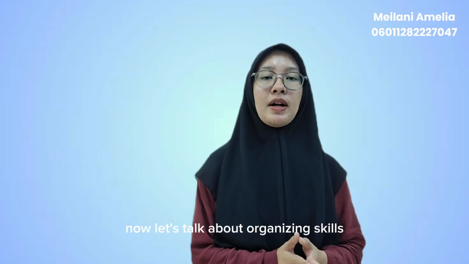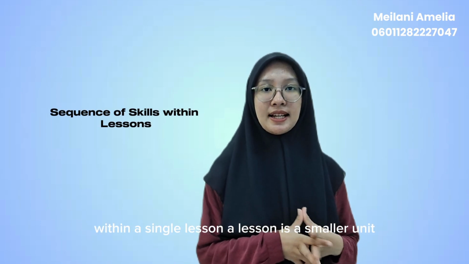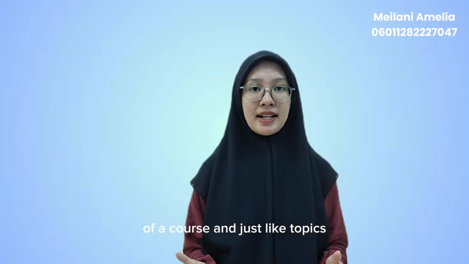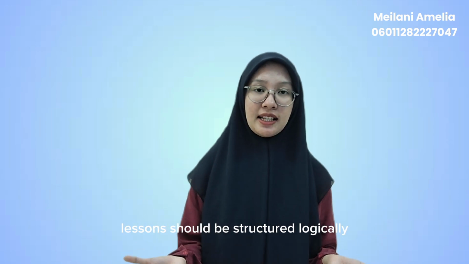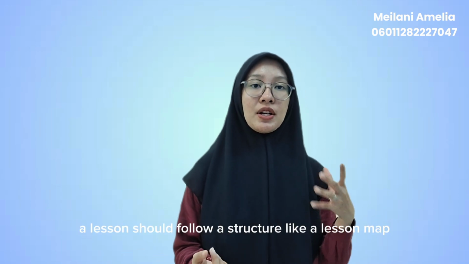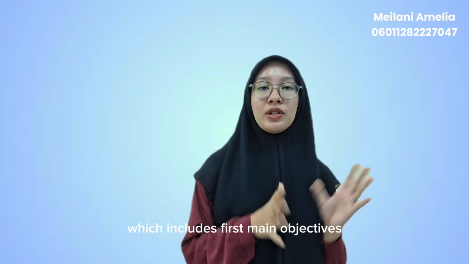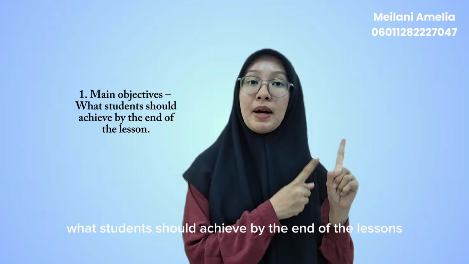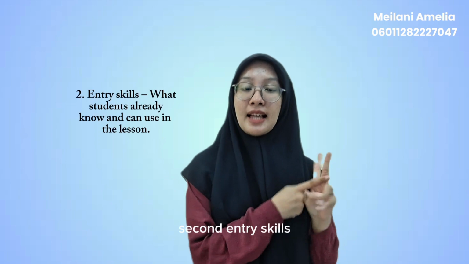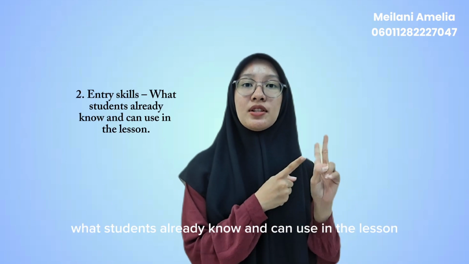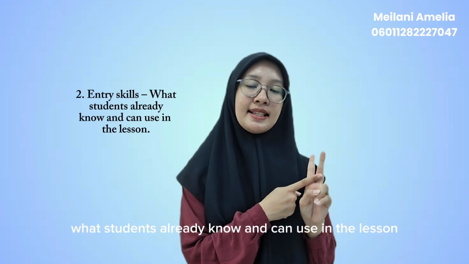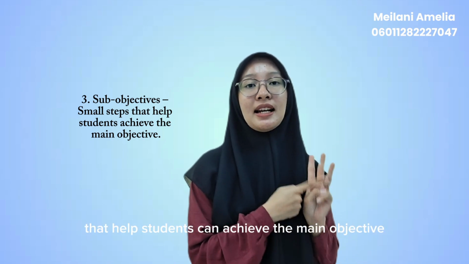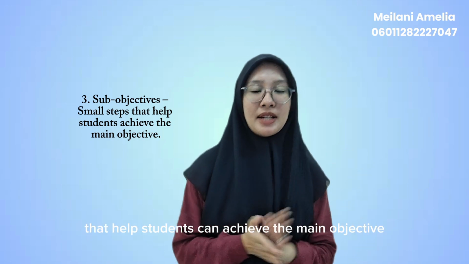Now, let's talk about organizing skills within a single lesson. A lesson is a smaller unit of a course, and just like topics, lessons should be structured logically. A lesson should follow a structure like a lesson map, which includes: first, main objectives, what students should achieve by the end of the lesson. Second, entry skills, what students already know and can use in the lesson. Third, sub-objectives, small steps that help students achieve the main objective.